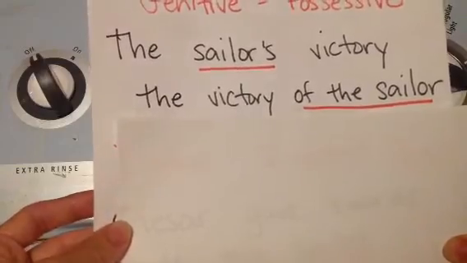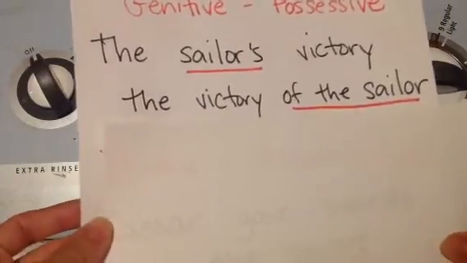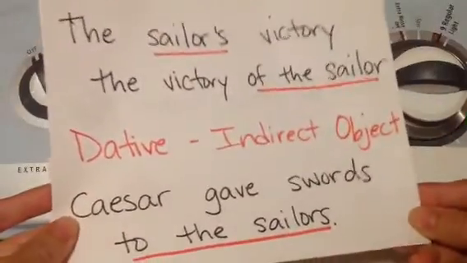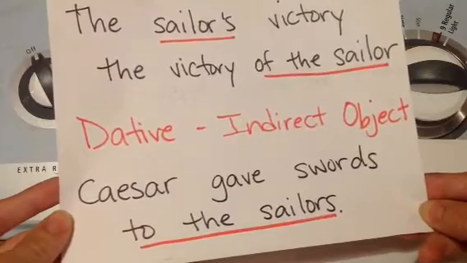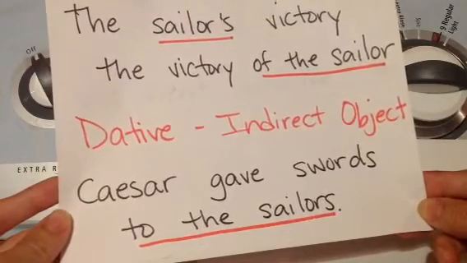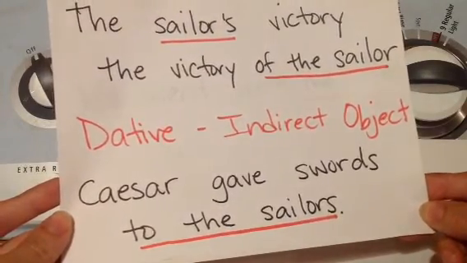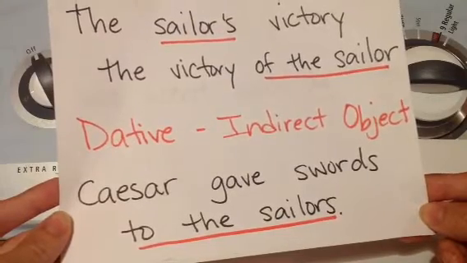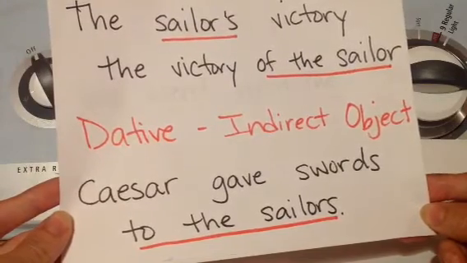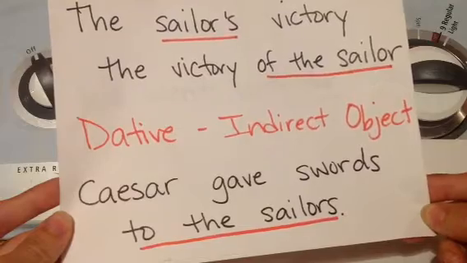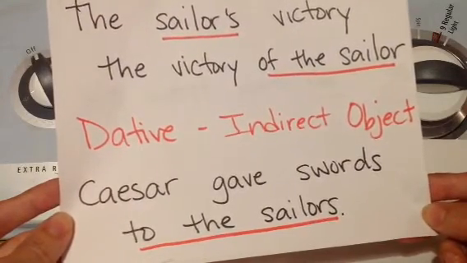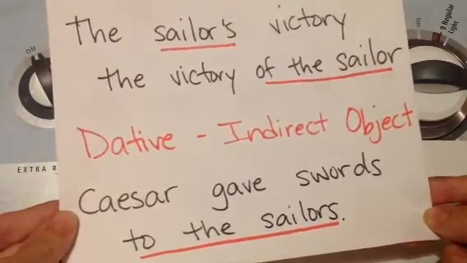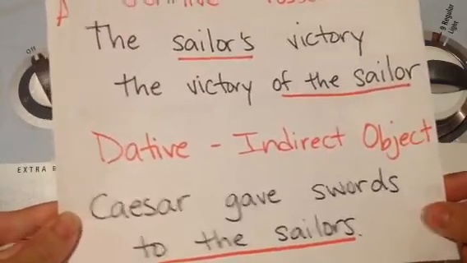Okay, so we have nominative is the subject, genitive is possessive, and then we have dative, which is for the indirect object. So in this sentence, Caesar gave swords to the sailors. So Caesar's our subject, swords are our direct object, and the sailors are our indirect object. So there will be a dative ending on the word sailors for dative.